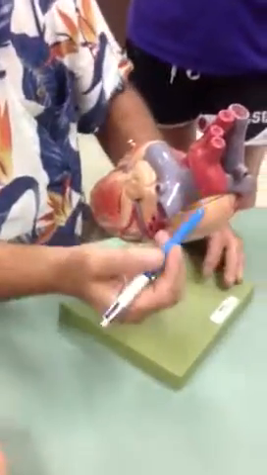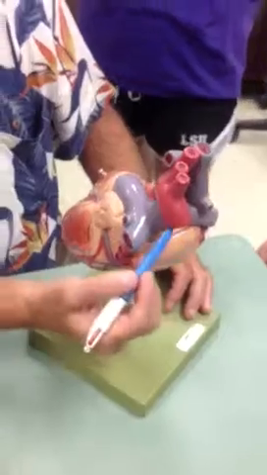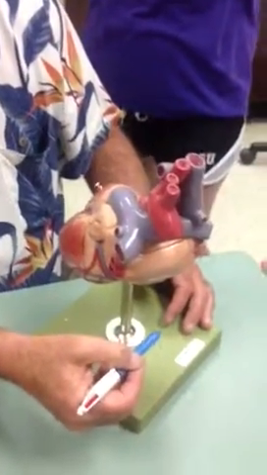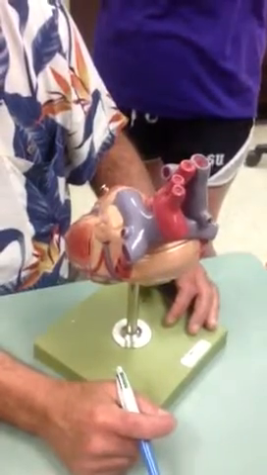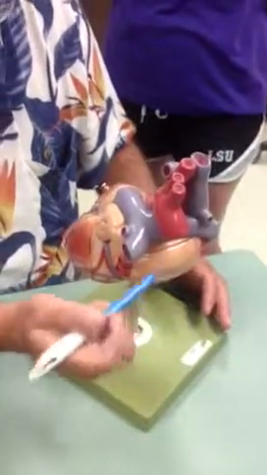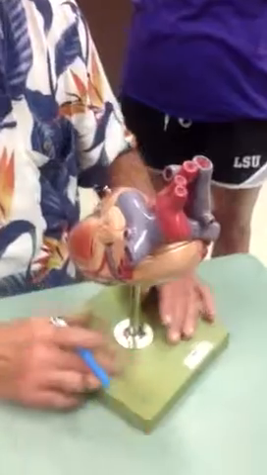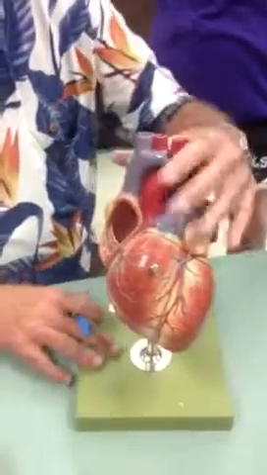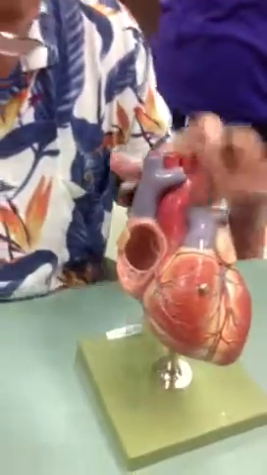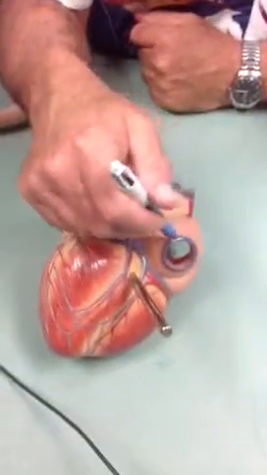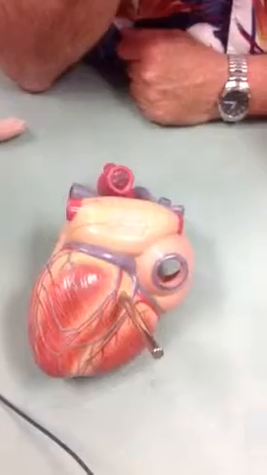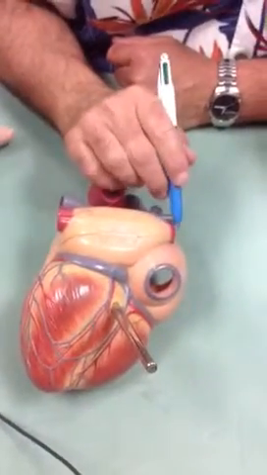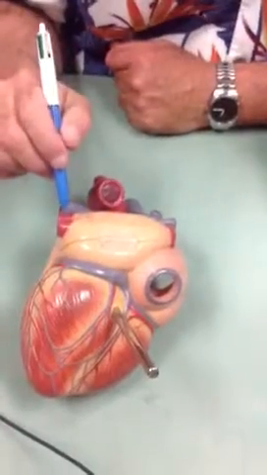And of course, coming down here, this is the aortic arch. This would be the thoracic aorta here. And then when it hits the abdomen, it'll be the abdominal aorta. But you can't ask them because you can't stick a pin in them here. On the bottom, here we go, this is the inferior vena cava coming in. And these are the pulmonary veins. Notice they are red.